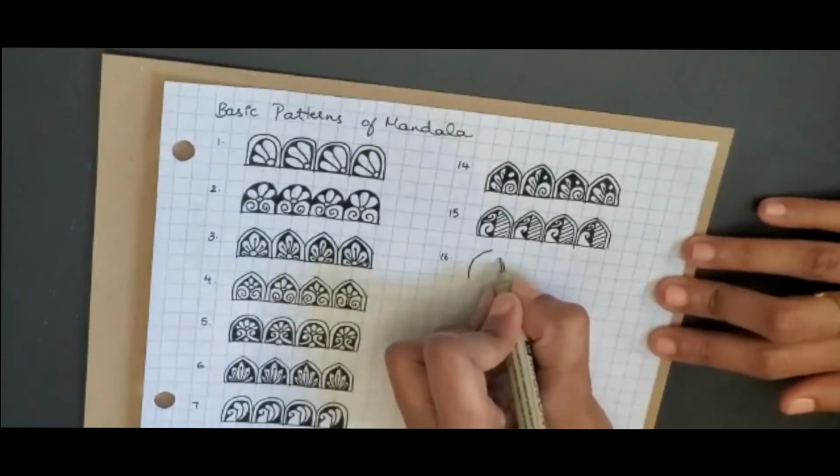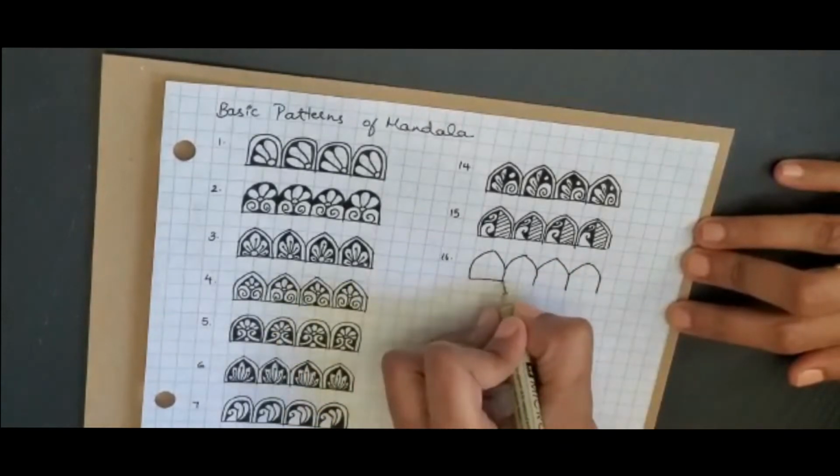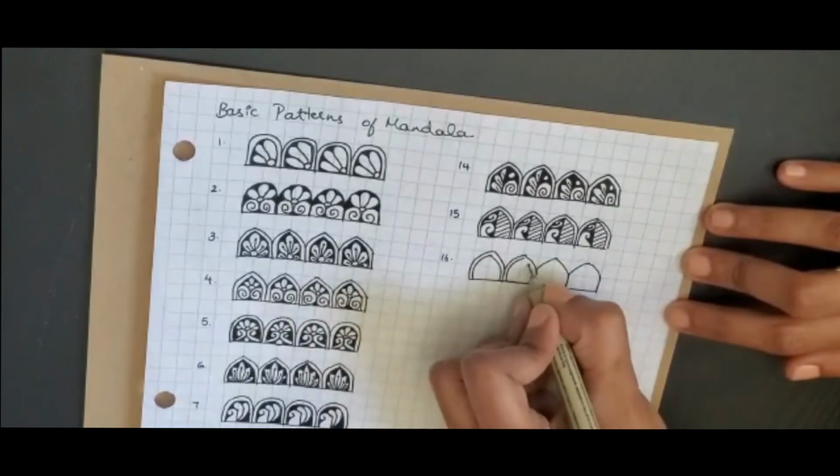Now for the 16th pattern, draw some pointed petals, baseline as well as the inner line, then follow the pattern.